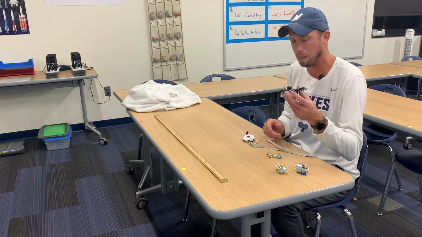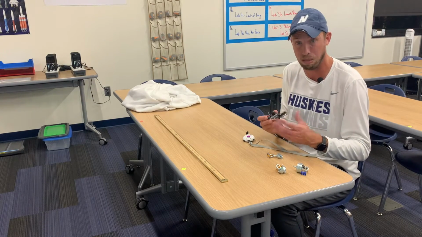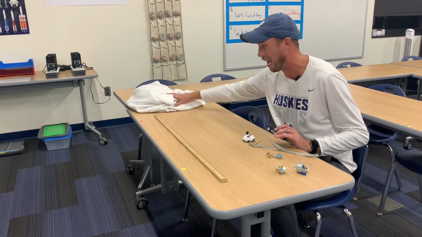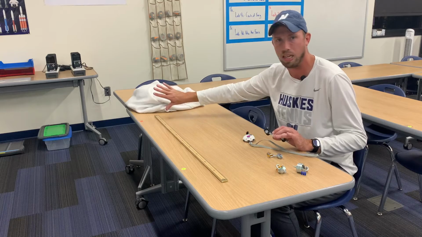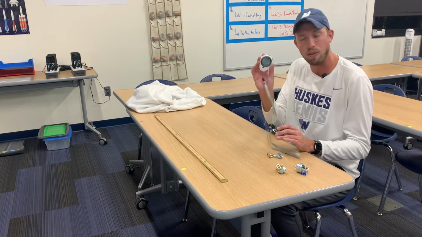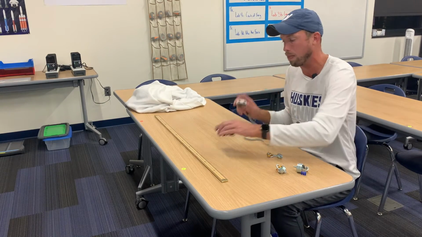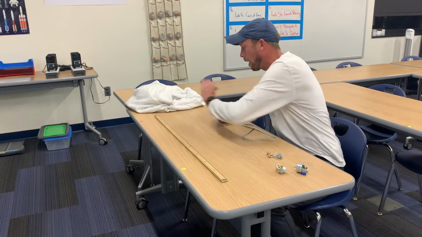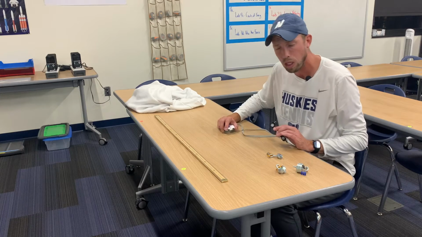These aren't horribly expensive, but we still want to be very careful with them because they weren't free. So please do be careful when you're working with these. Have something set up here, maybe a jacket, even like a book bag, something that's going to soften the impact. Now, in terms of collecting your data, that's how we're going to get our times. We're going to start whenever we release the car, and then we're going to stop whenever the car reaches the end of the 1 meter stick.